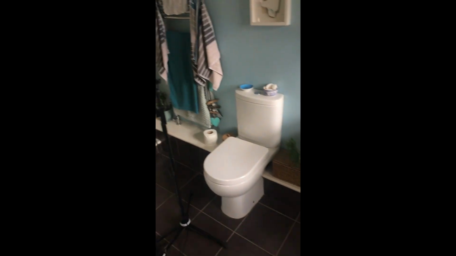So here's the bathroom. There's the speaker. Plaster walls, plaster ceiling, tiles. Some things in here that are probably going to rattle, which might make the reverb response a bit unclean, but we'll see. Here we go.